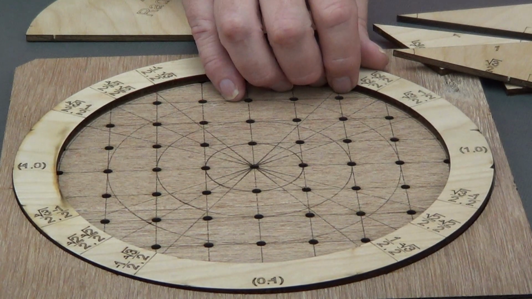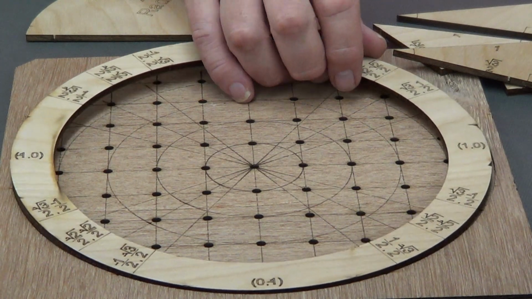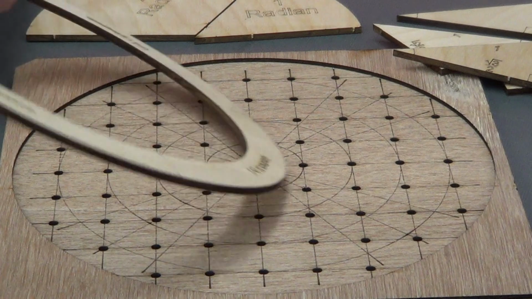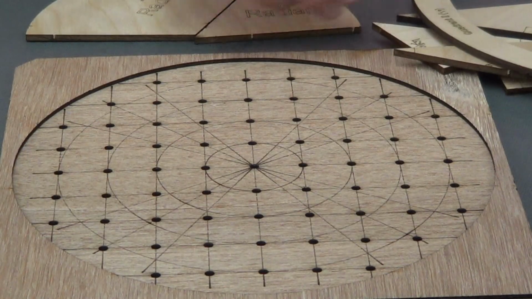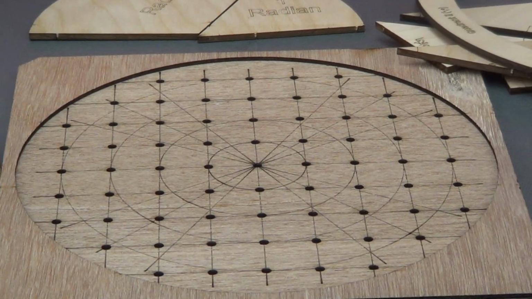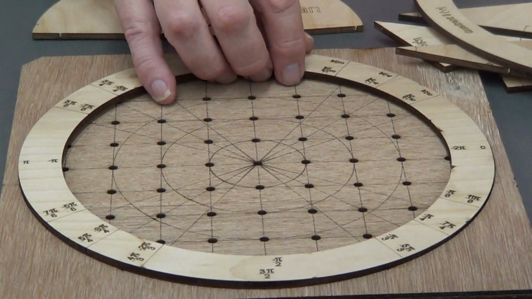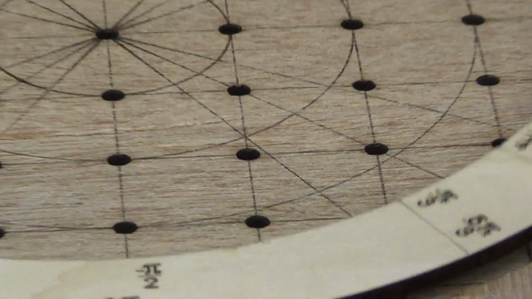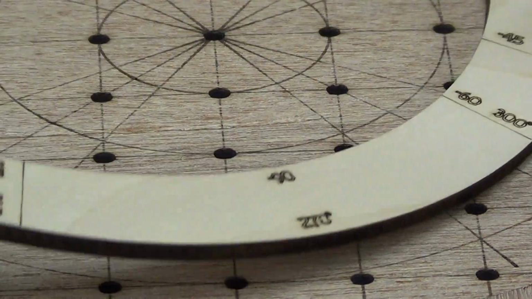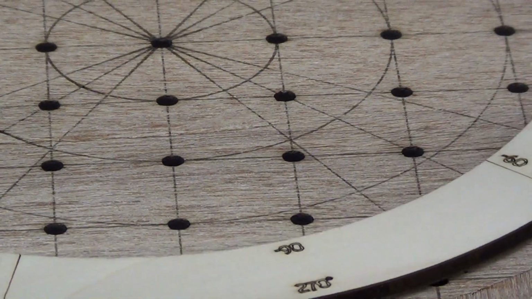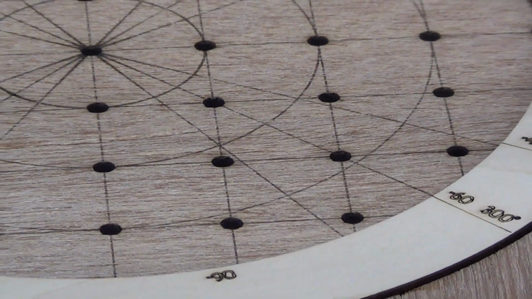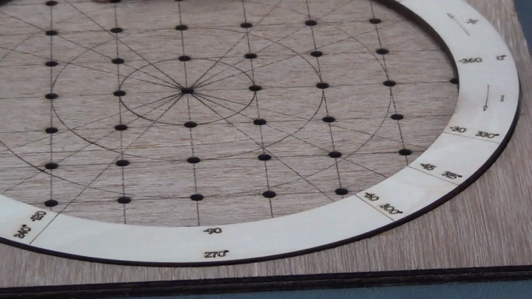This unit circle set has interchangeable rings. This one has the actual magnitude values on it. The other side has the quadrant values. This side here has the angle measures in radians, and flip it over, you guessed it, it has the angle measures in degrees. Good. Put it in here straight.